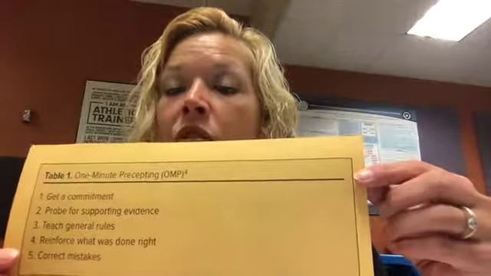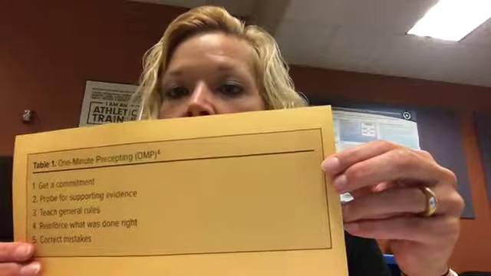So the first thing is called get a commitment. So that would be asking your student, what would you do if I wasn't here? What decision do you want to make? All right. And then they would respond to that. The second one is probe for supporting evidence. So you would ask them, what factors are making you consider that decision? Why are you making that decision? What are you thinking about, or what are you considering? What are you discarding? So how are you making that decision?